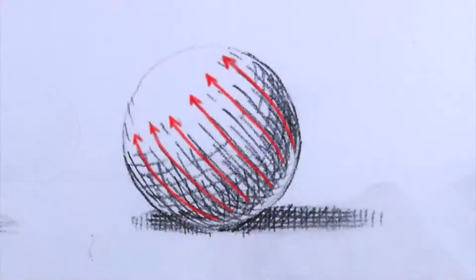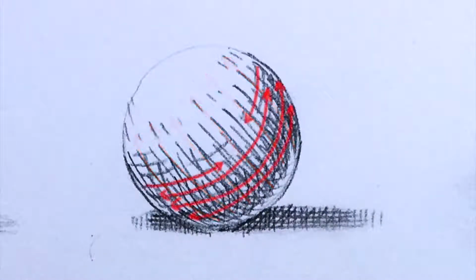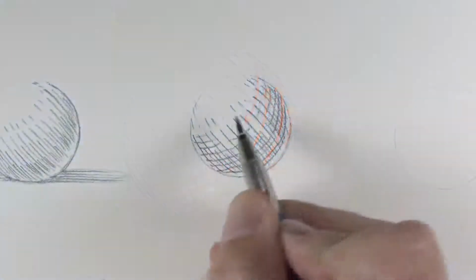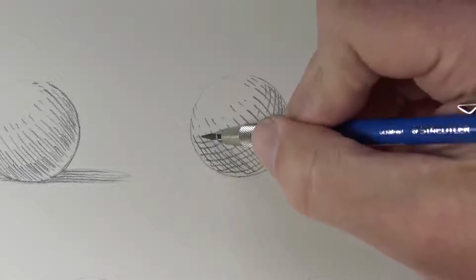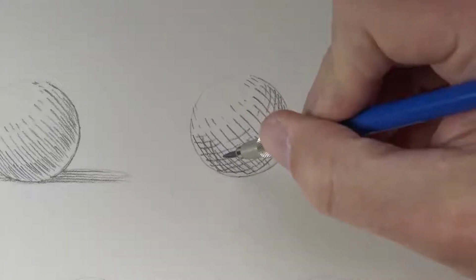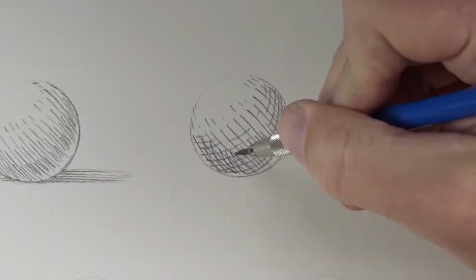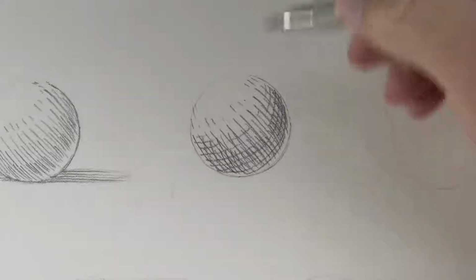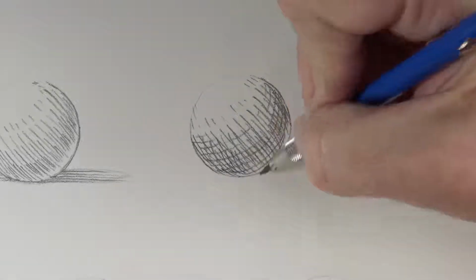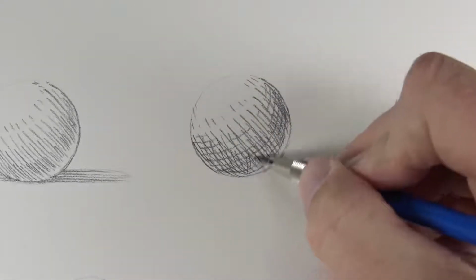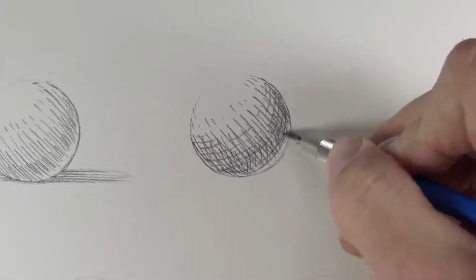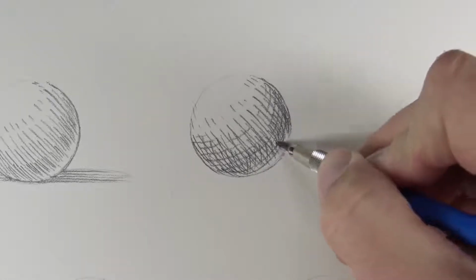And just as we considered the cross-contour lines with hatching, we'll also consider the cross-contour lines with cross-hatching as well, following the form of the subject. And since we're drawing a sphere, the lines should curve slightly. There's quite a bit more flexibility when cross-hatching is used compared to hatching because you can always layer additional strokes over the top of the marks that you've already made.